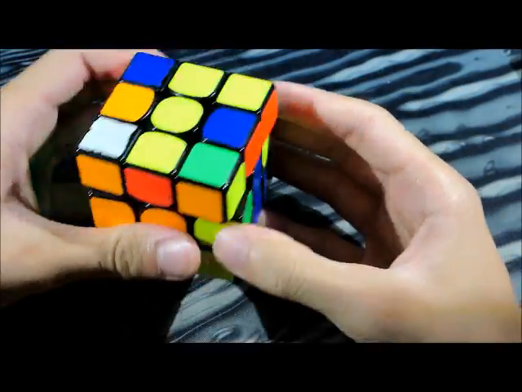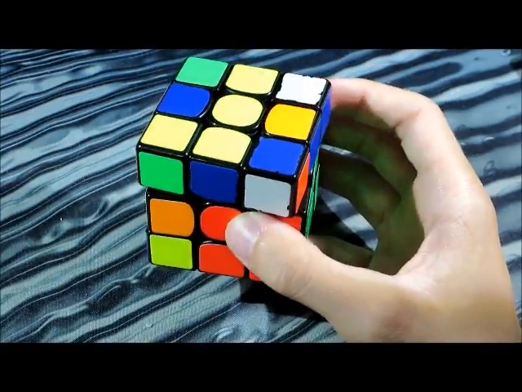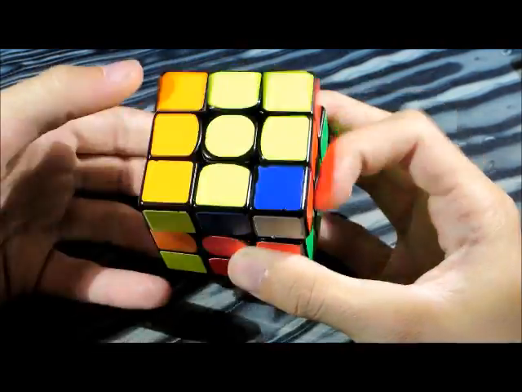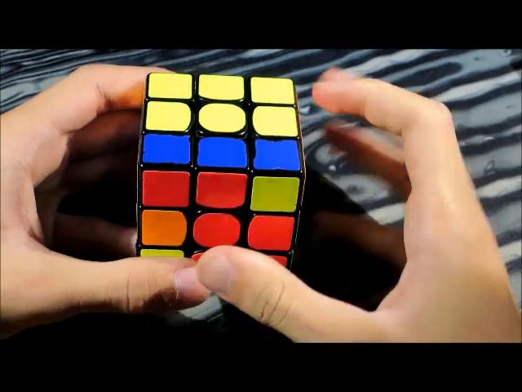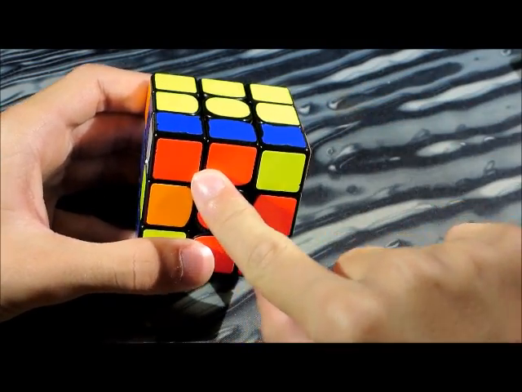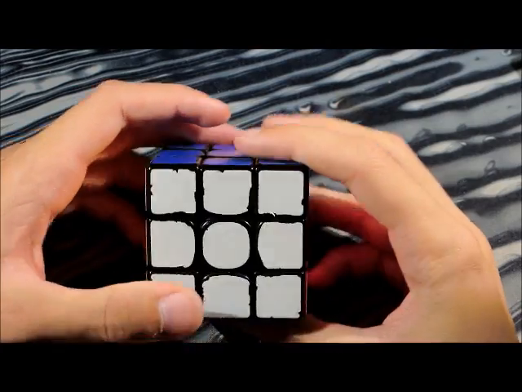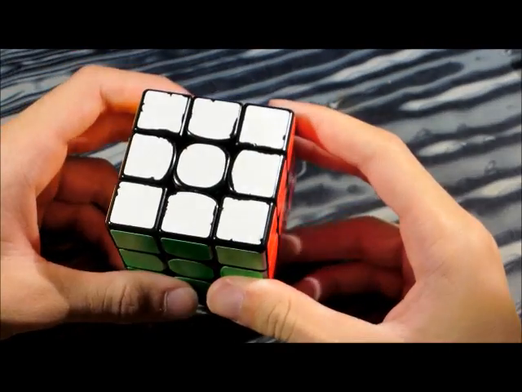But if we rotate, and we'll rotate like this to keep the other case in the front, we could do it like this. And then what that does is it pairs this F2L case up like this, which is much better. So those are some ways that you can use flexible F2L cases to your advantage, okay?